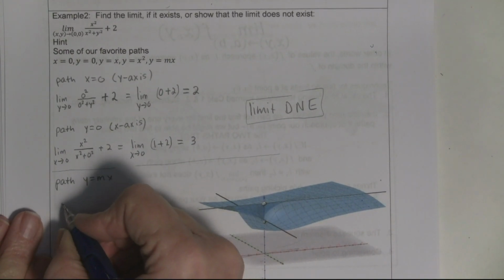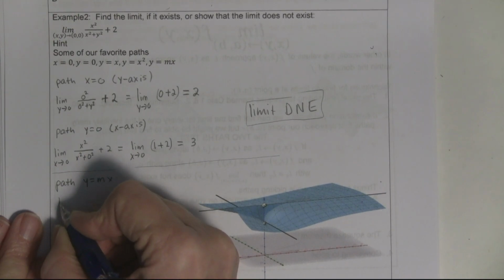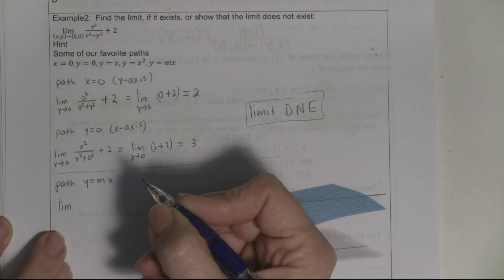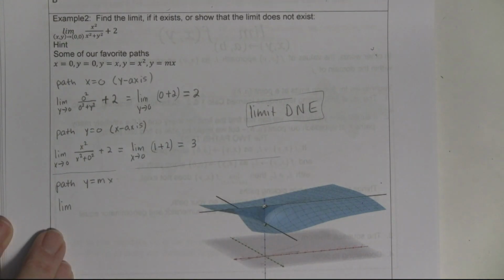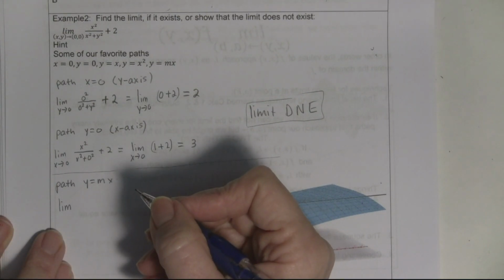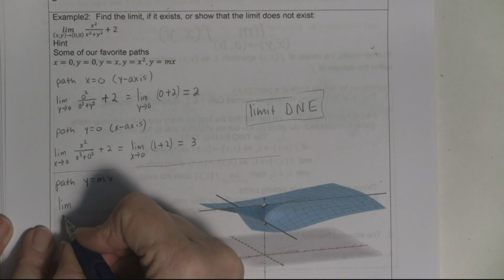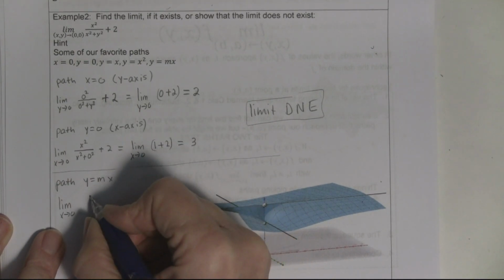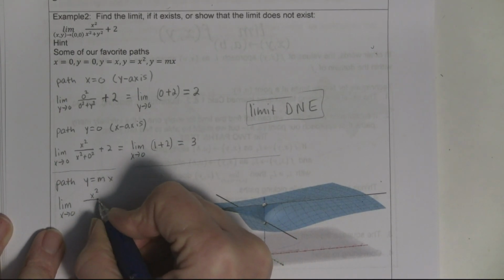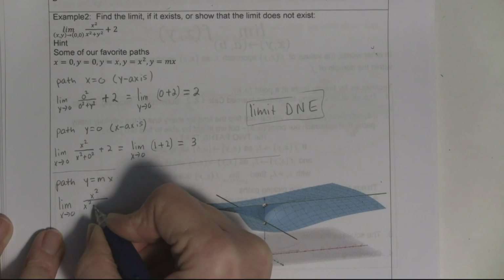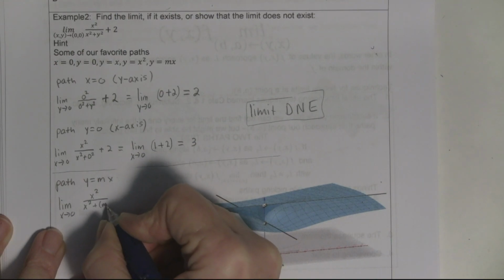And so everywhere I see y, I'm going to put mx is what I'm going to do. And so I'm going to have the limit as x goes to 0, and I have x squared, and everywhere I see y, I'm going to put mx.